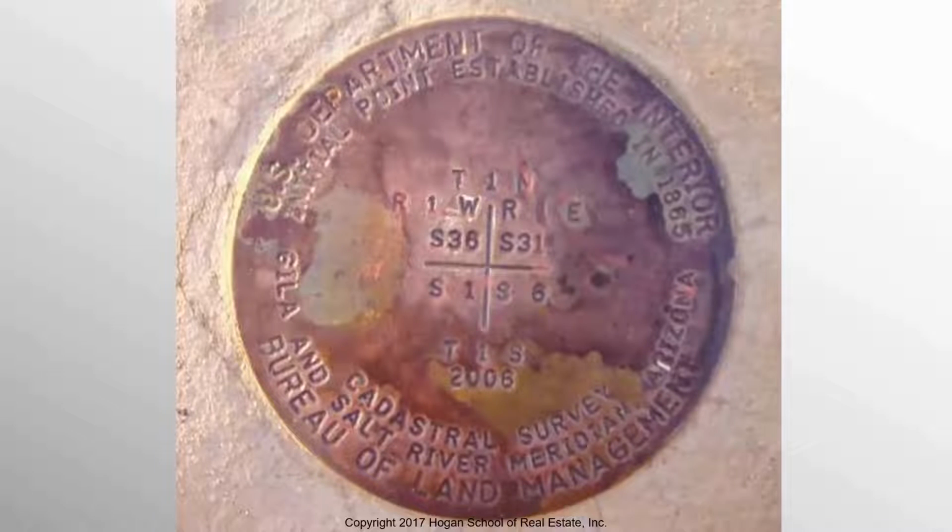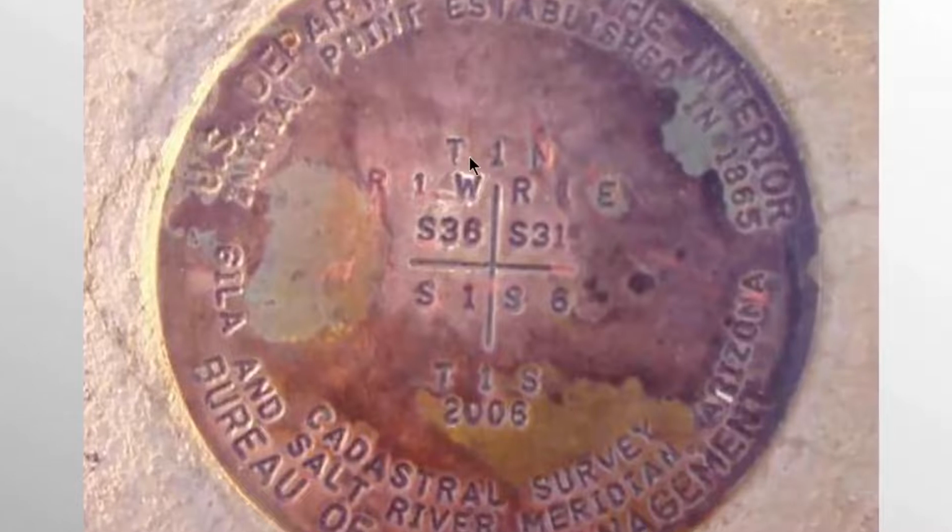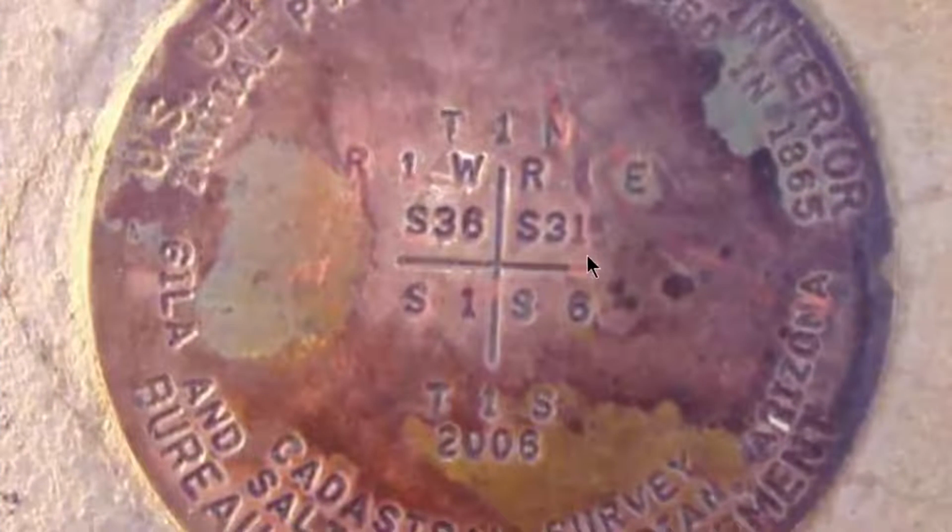Remember you saw this brass cap at the intersection of the Gila and Salt River Basin Meridian? Well, let's take a look at this now. Here we see T1N, and here's the baseline, remember? So this T1N stands for Township 1 North. This T1S stands for Township 1 South. It's the first township south of the baseline.